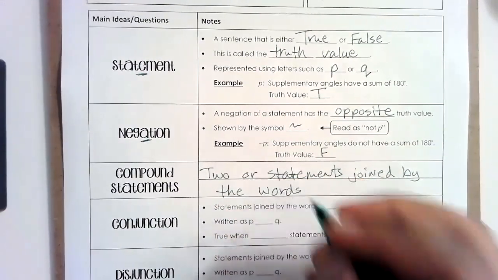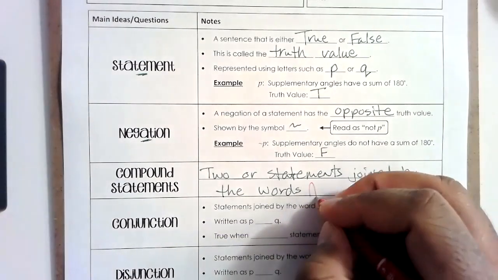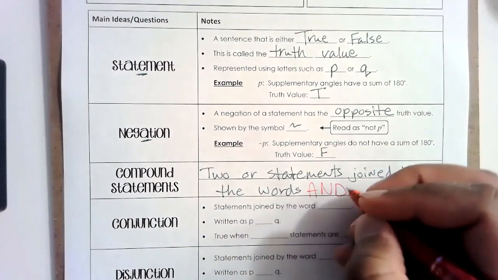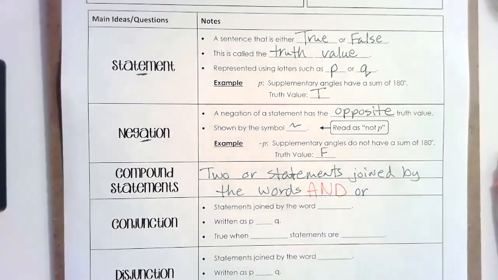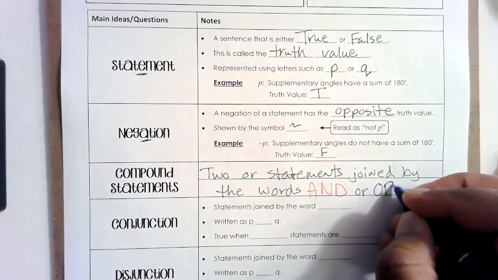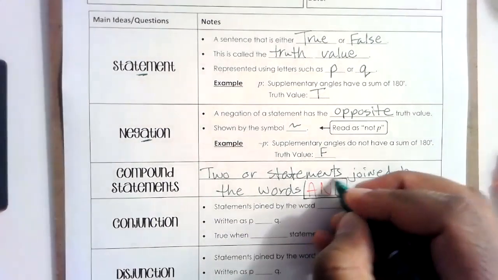I'm even going to change colors on my pen because I think these are so important for you. Those are going to be very, very important as far as discerning the differences here. So either and, or or.